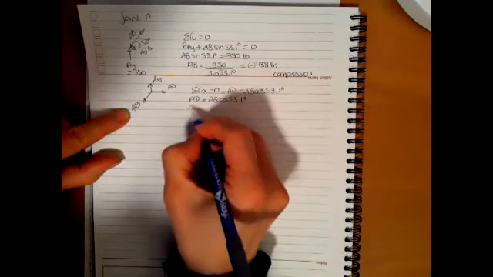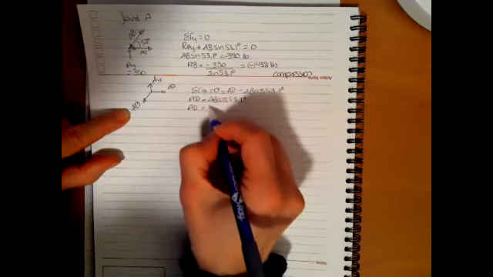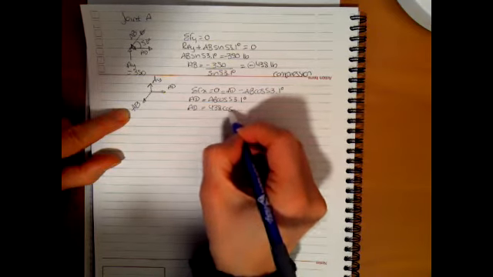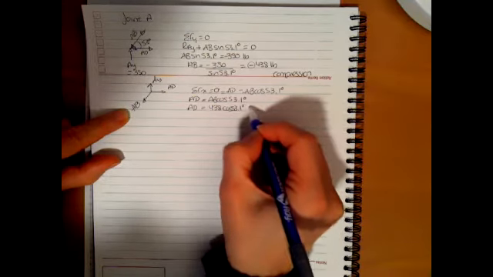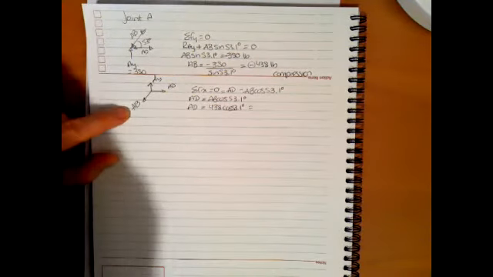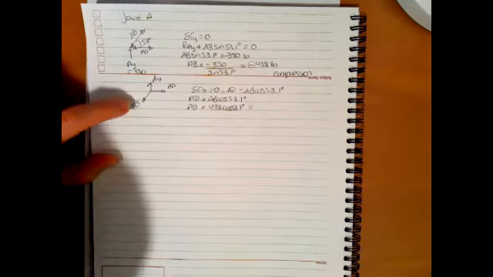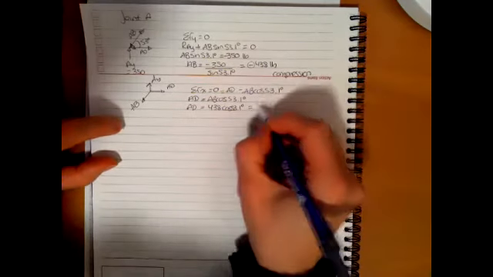And I already know the value for AB. So I'm going to write down here 438 times the cosine of 53.1 degrees. And this value is going to be 262.5.